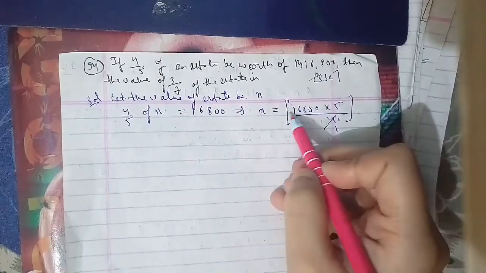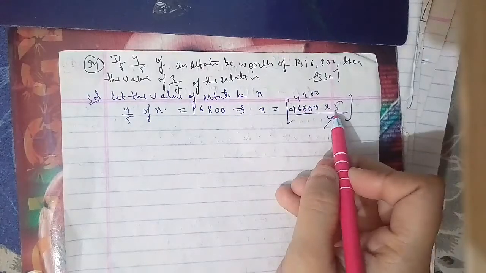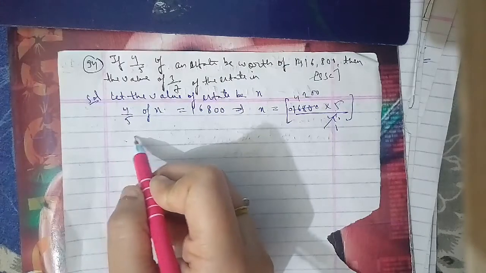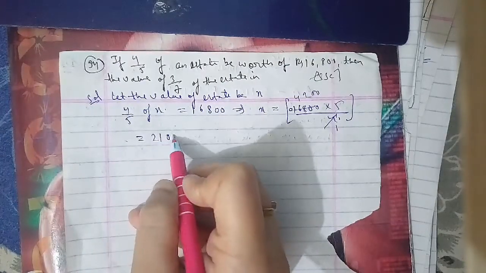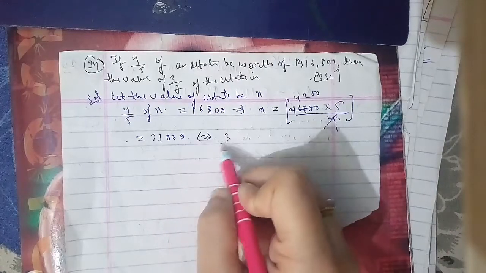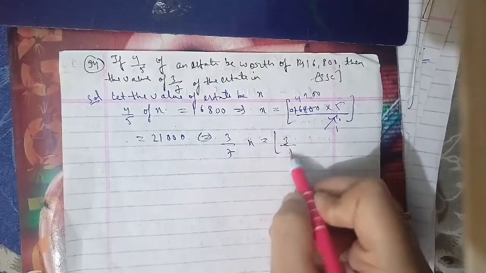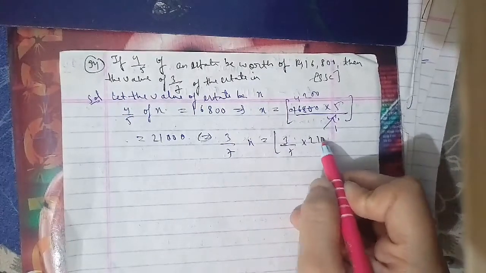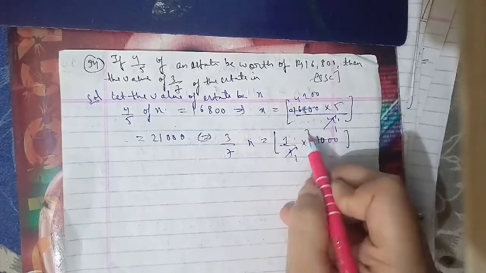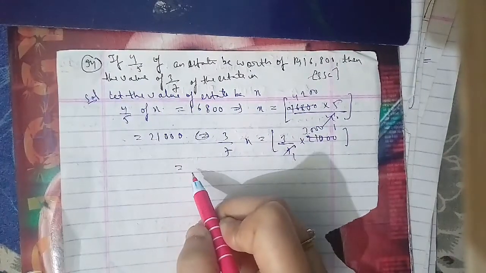So 4200 multiplied by 5 is equal to 21,000. So 3 upon 7 x equals 3 upon 7 into x, where the value we have is 21,000. So we'll solve it out. 7 ones are 7, 7 threes are 21, and 3 zeros, 3 threes are 9. So the answer we will be getting here is 9,000. That will be the right answer for this question as well.